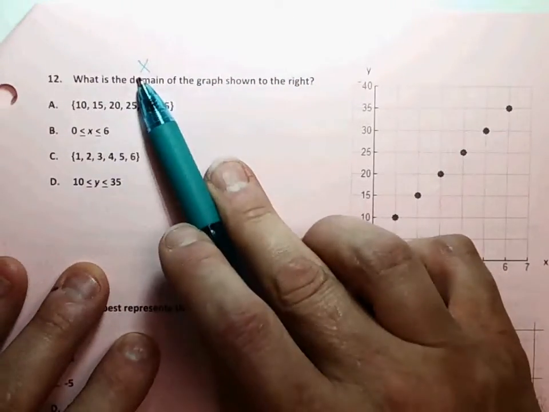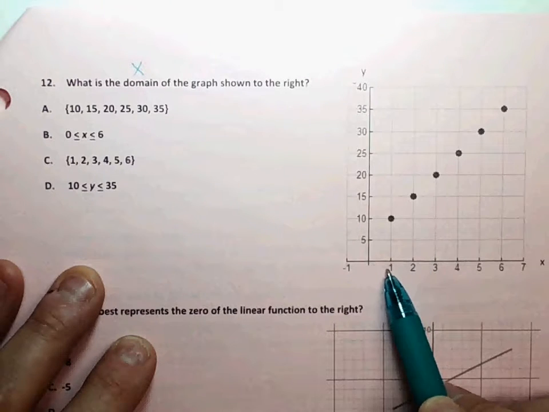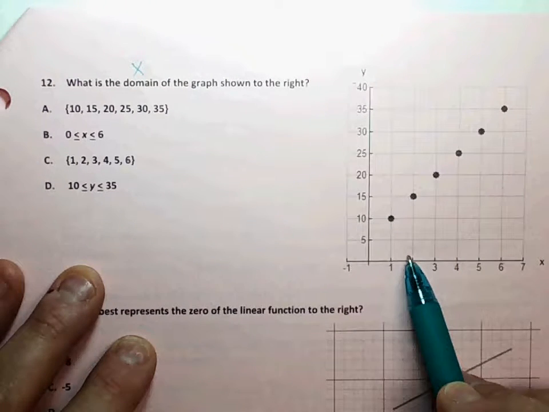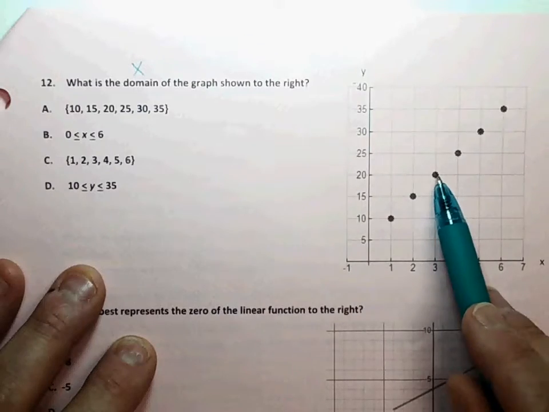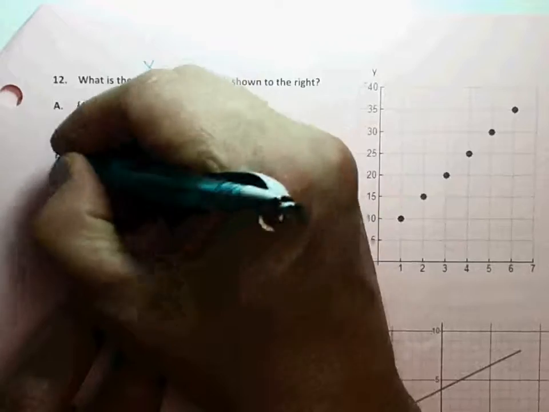What are the domains? The domains are the x's. I have a dot at x equals 1. I have a dot at x equals 2. I have a dot at x equals 3. Okay, well, it's going to be C.